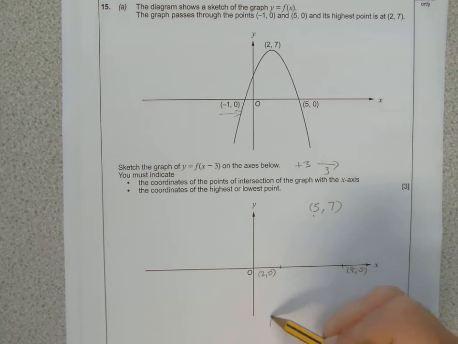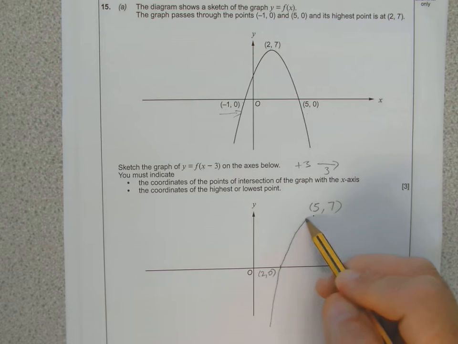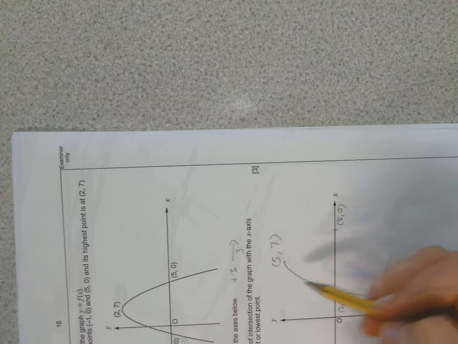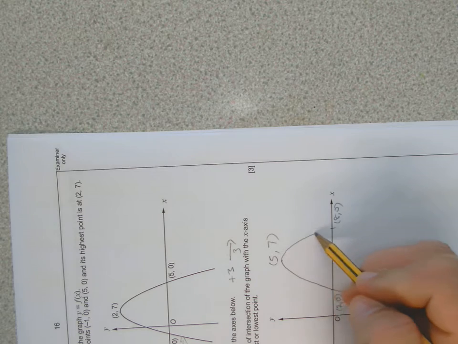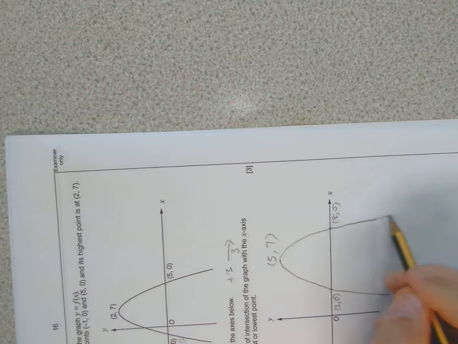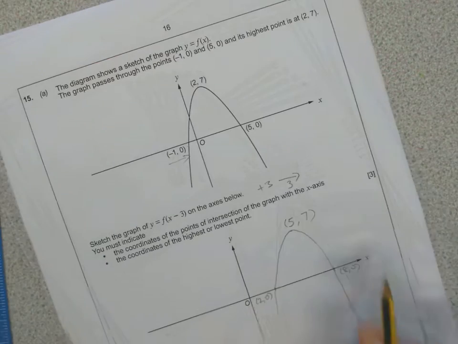So you draw your graph, right? Just a sketch. It doesn't have to be perfect, right? But you need to draw a curve, and you go through your points that you've marked. And the key thing is that you've actually labelled the coordinates exactly as it's mentioned there in the question.